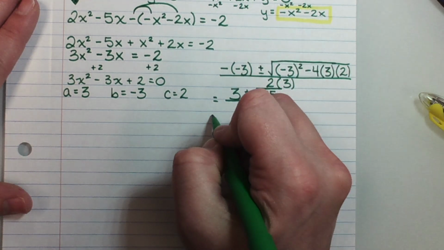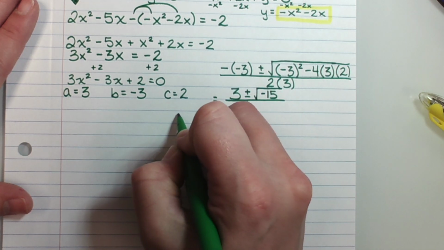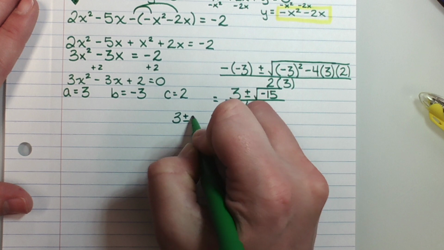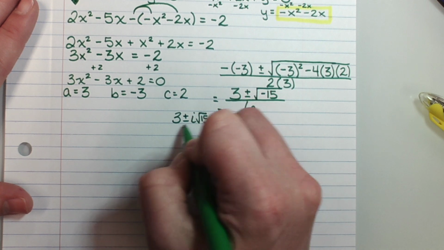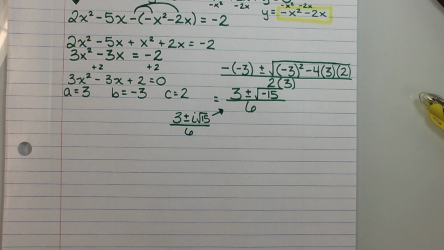Wow! If this was just a straight quadratic equation, you would end up dealing with that i times the square root of 15 all over 6. And the square root of 15 wouldn't simplify, which means that would be my final answer. But systems of equations should not have imaginary solutions.